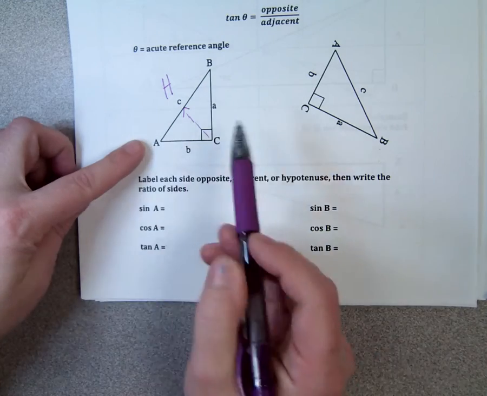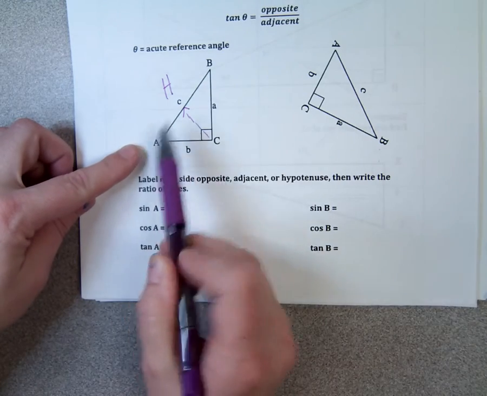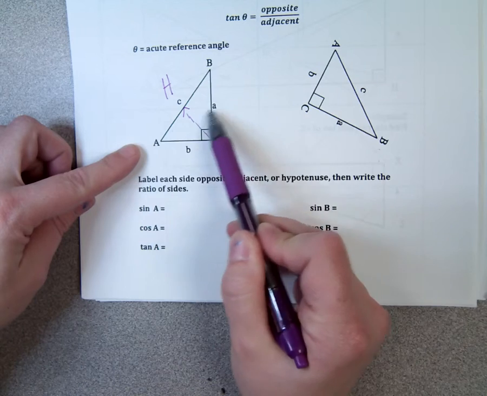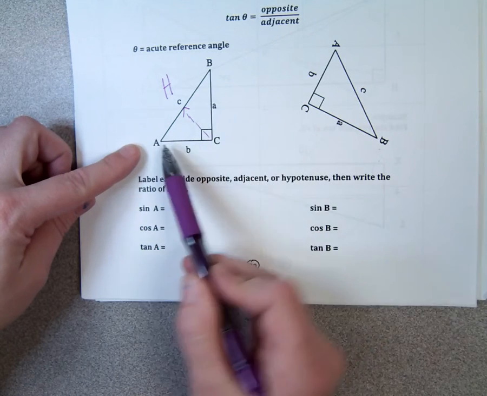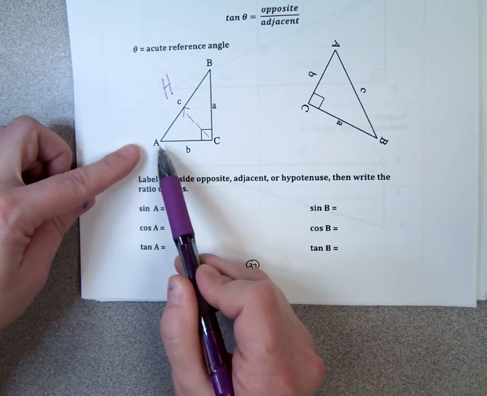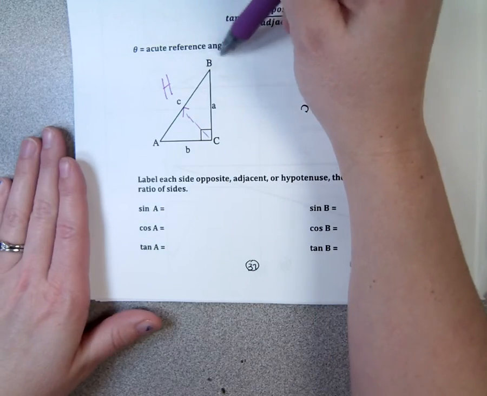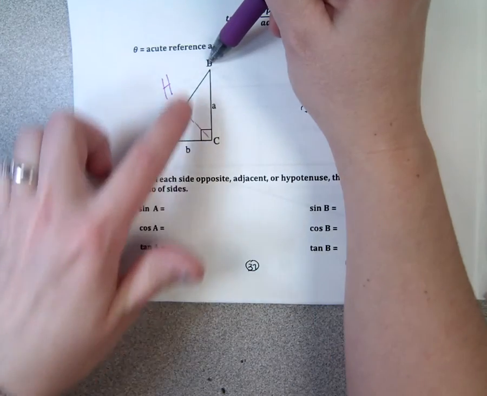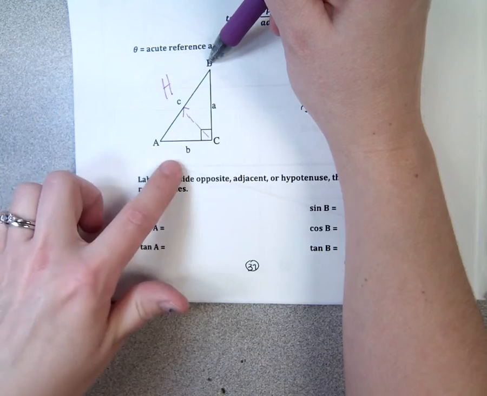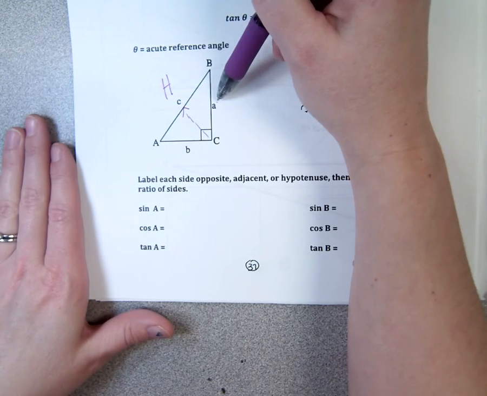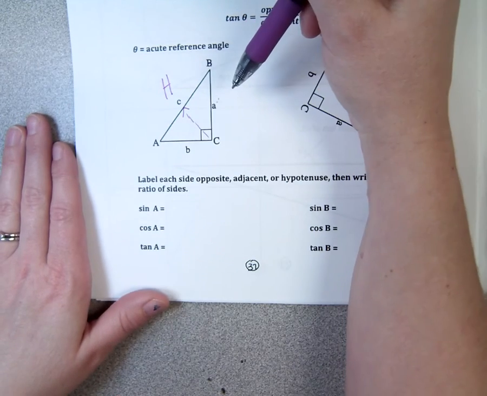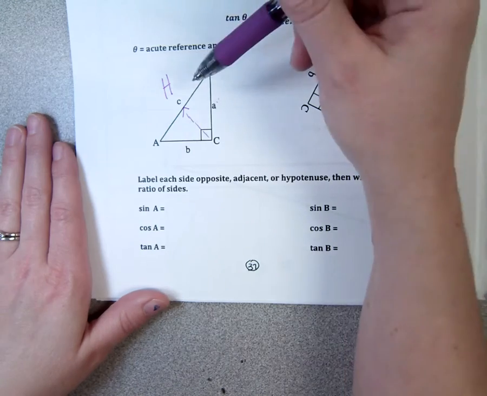So I don't want you to write this down, but if I'm at angle A, then the little a would be opposite because it's all the way across, and the B would be adjacent because it's right next to it. But if I was at angle B, the little b would be the opposite because it's all the way across, and the A would be adjacent because it's right next to it. So it depends on where you're at as to what's opposite and what's adjacent.